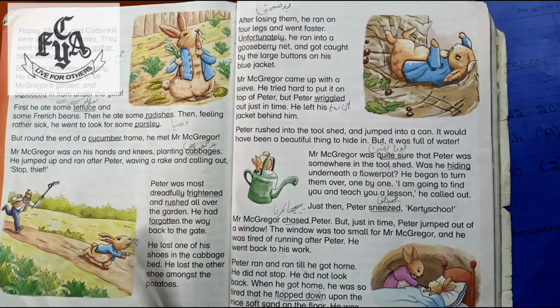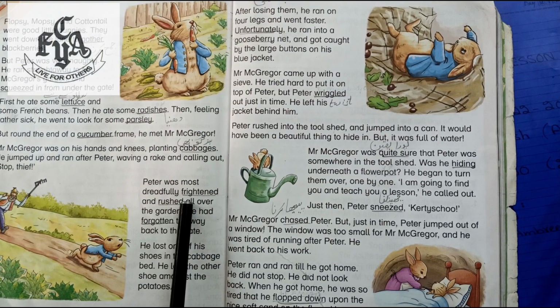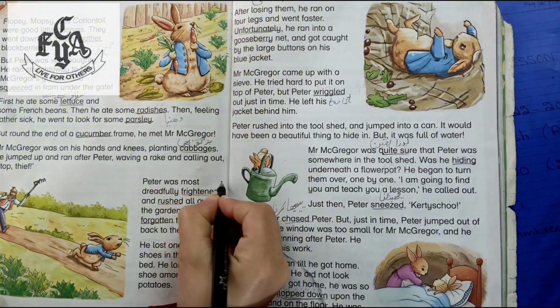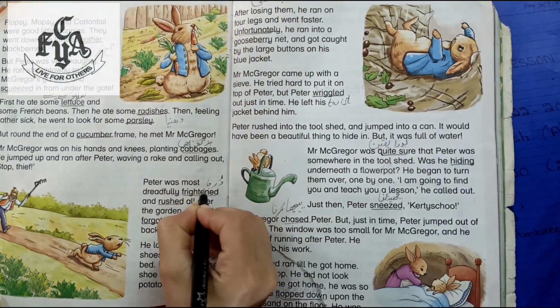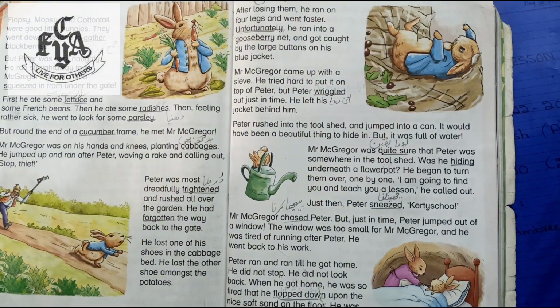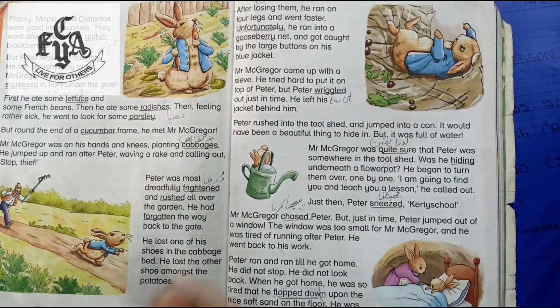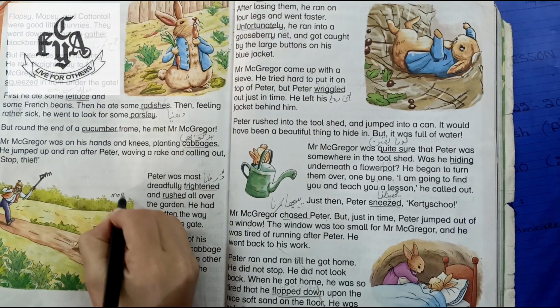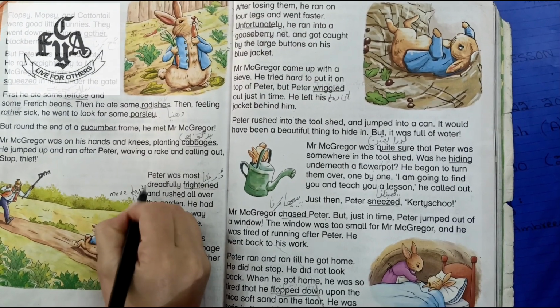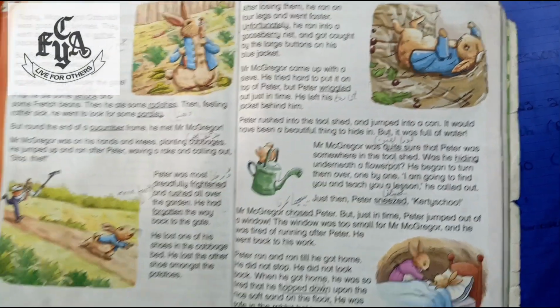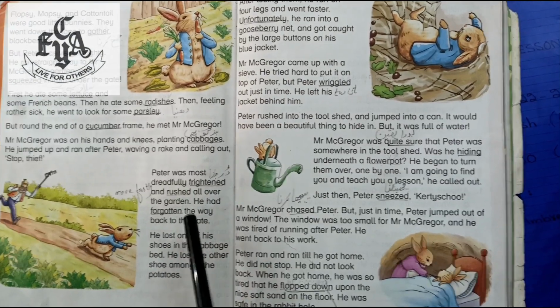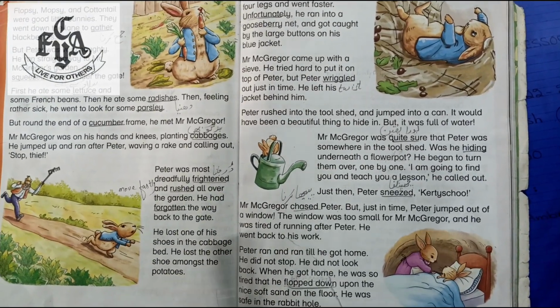When Peter heard this, Peter was most dreadfully frightened. Frightened means afraid. Peter was frightened and rushed all over the garden. Rushed means to move fast. Now Peter was just moving and rushing in the garden here and there.